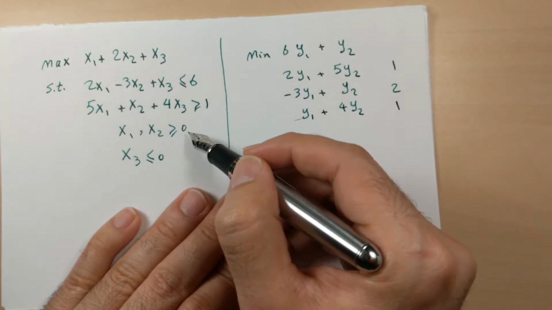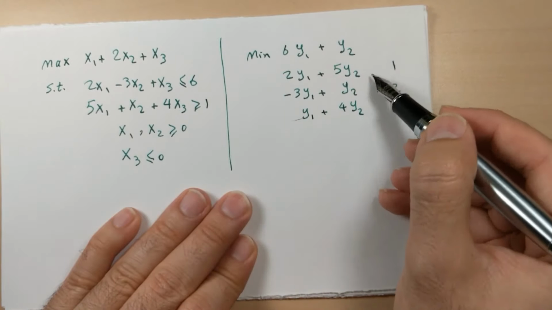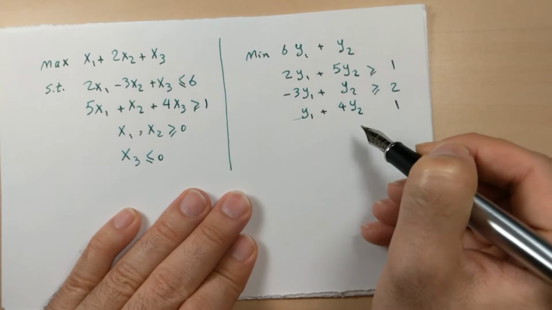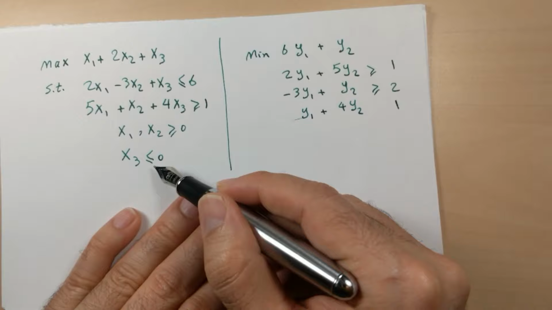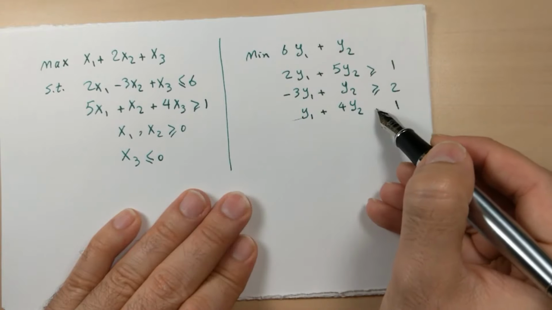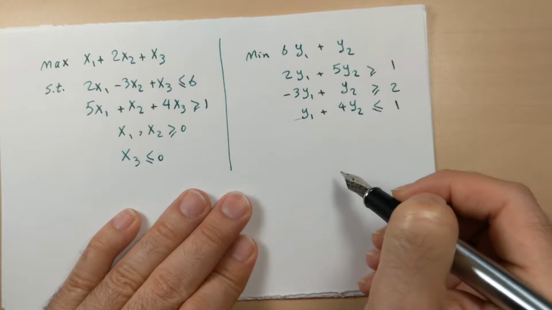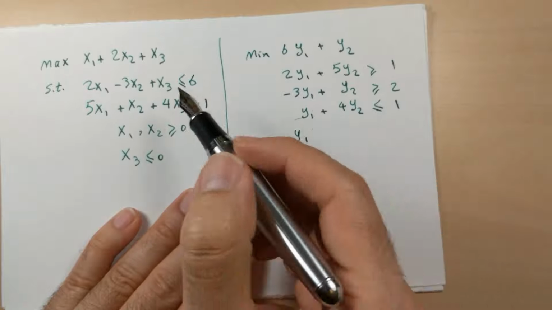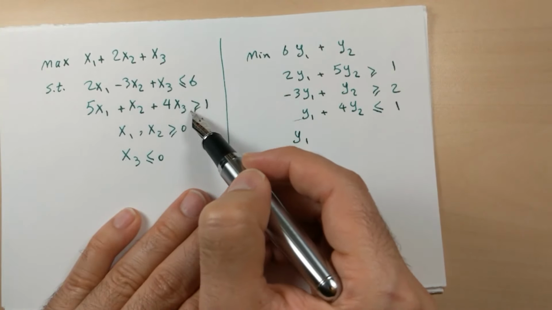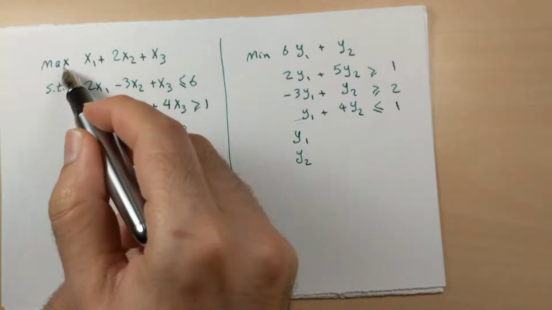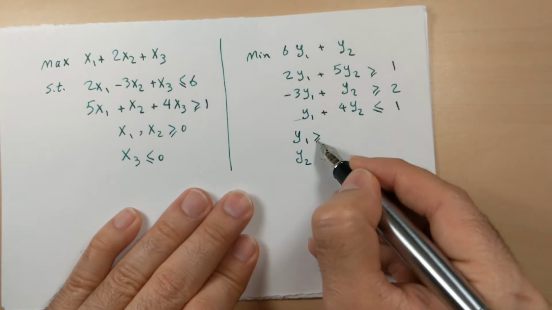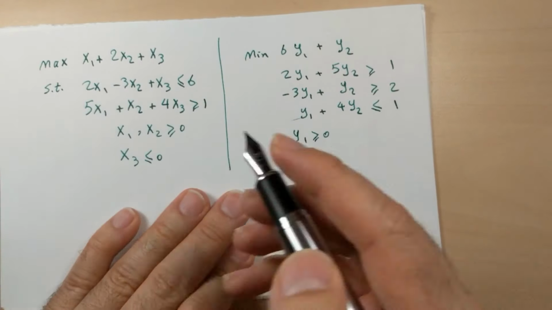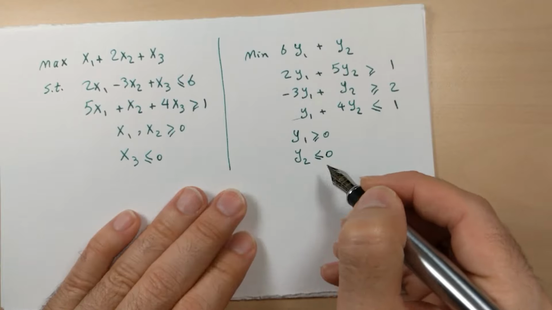x1 and x2 are greater than or equal to 0, so the first and second constraints in the dual will be natural for minimization. They are greater than or equal to. The third variable here is less than or equal to 0, so I'm going to have a non-natural constraint for minimization, which is less than or equal to 1. What about the limitation on y1 and y2? You need to look at the direction of the constraints of the primal problem. Less than or equal to is natural for maximization problems, so it's a non-negative variable. Greater than or equal to is non-natural for maximization problems, so I'm going to have y2 less than or equal to 0.